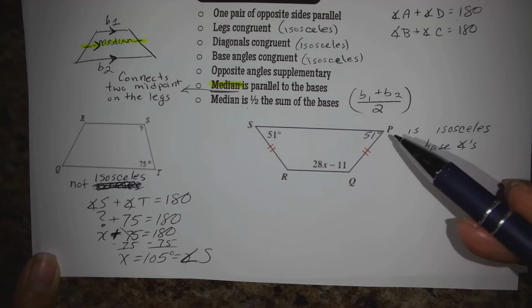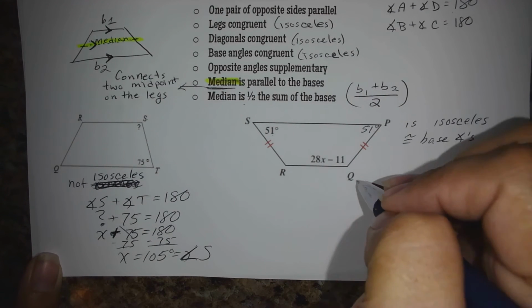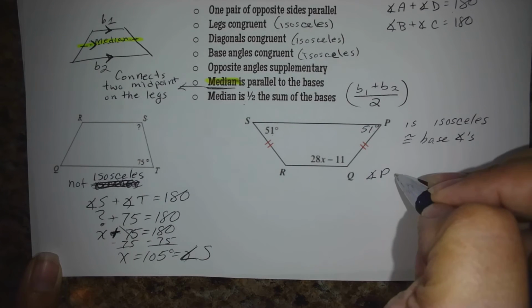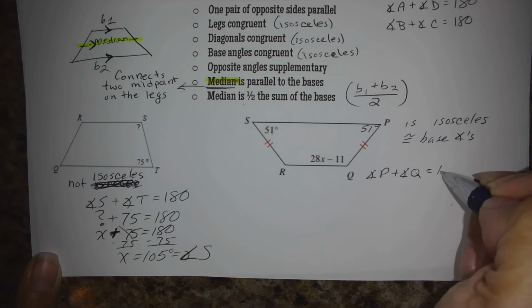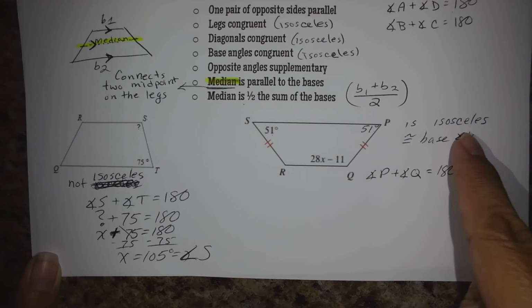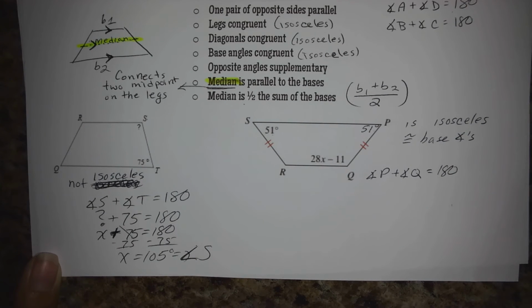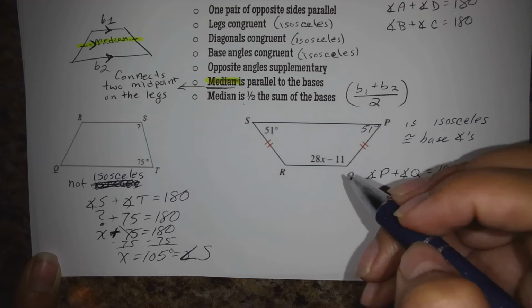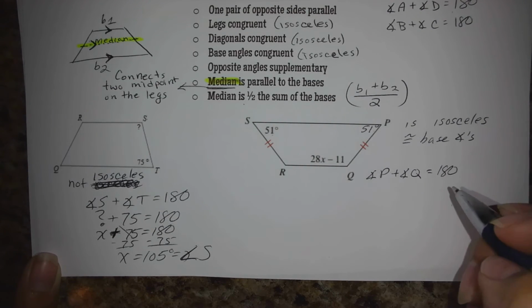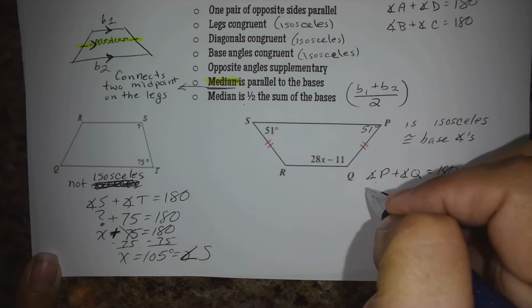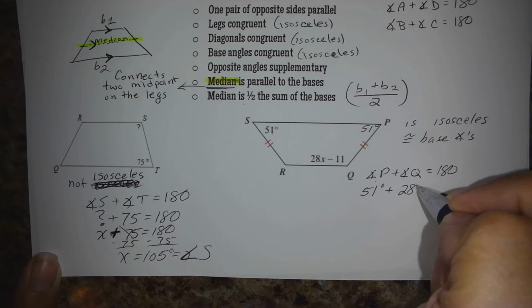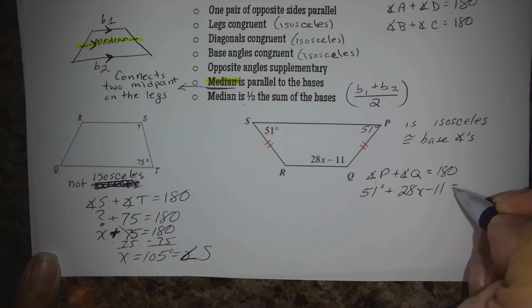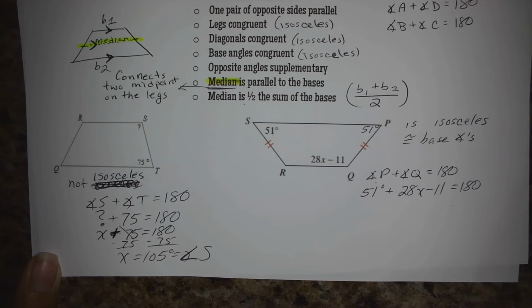If I know that, now I can go ahead and add angle P plus angle Q to equal 180 degrees. That's why you want to write it down, because when you write it, you're going to be able to remember things a little bit better. Now that I know this, I can go ahead and substitute stuff in. So angle P is 51 degrees plus angle Q is 28x minus 11 equals 180.